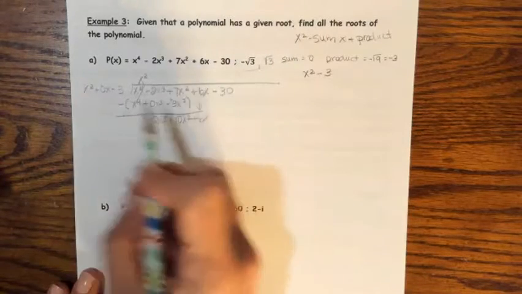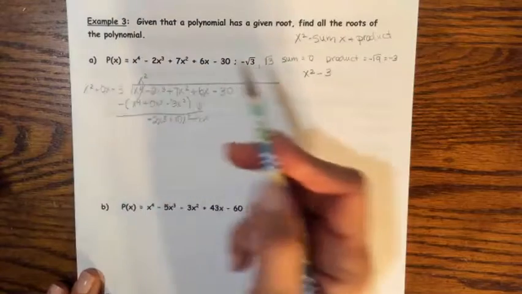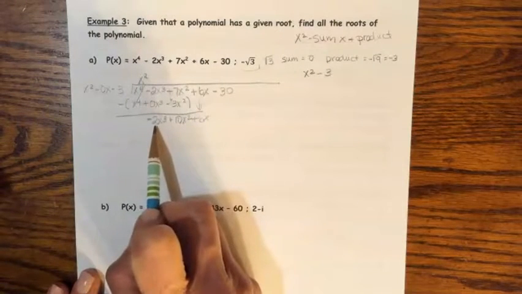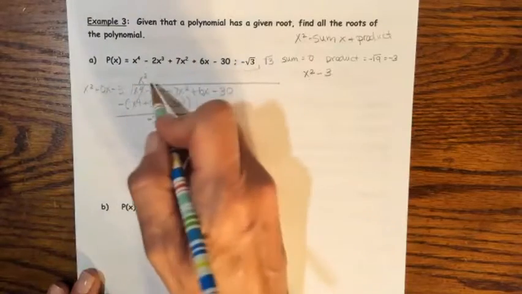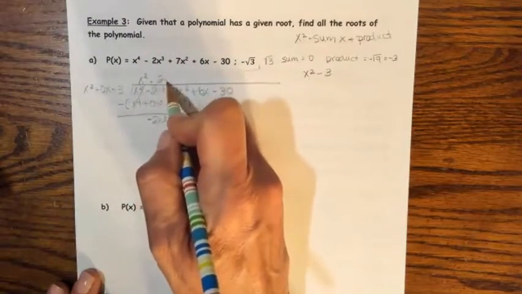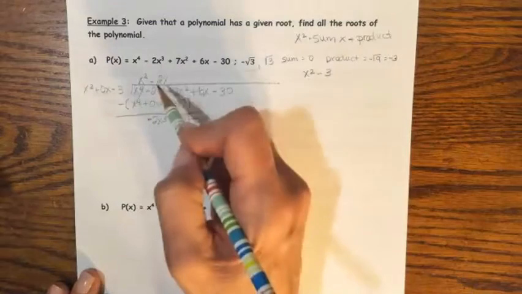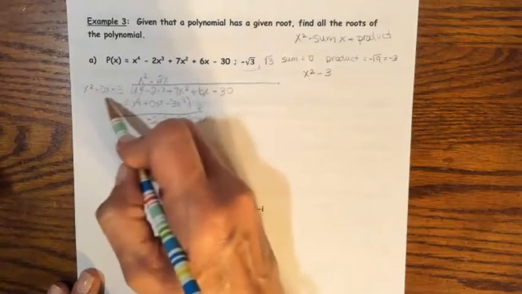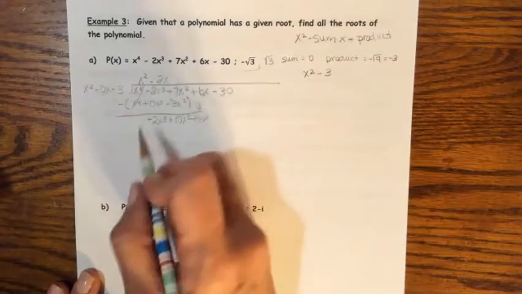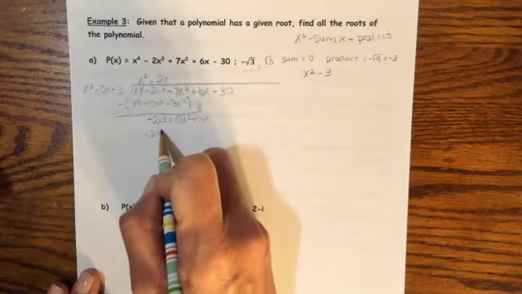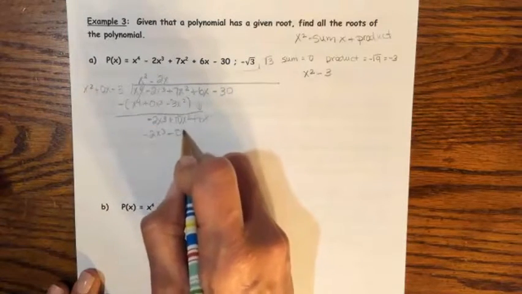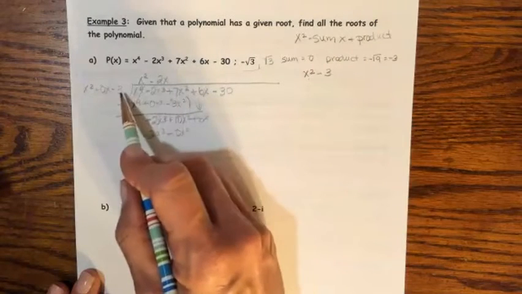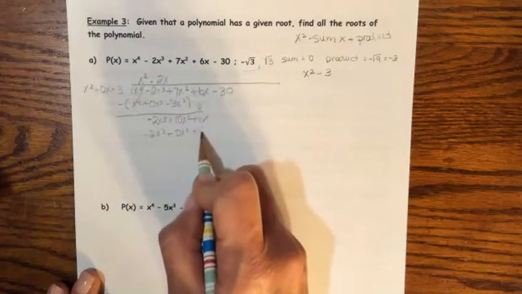We have to have 3 terms because we have 3 terms here. And then I start over. Negative 2x to the 3rd divided by x squared is negative 2x. Then I take negative 2x and multiply by my divisor here, which would be negative 2x to the 3rd. Negative 2x times 0x is 0x squared. Negative 2x times negative 3 is positive 6x.